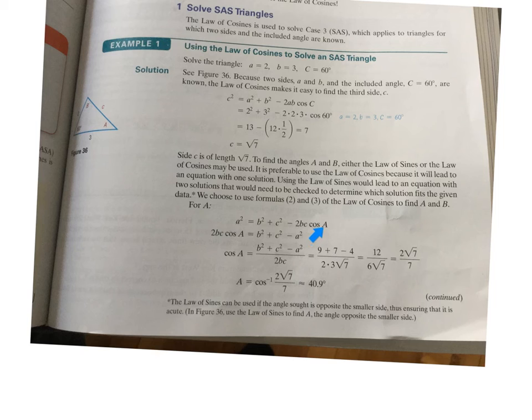Notice A, and then B and C are the pair, and they enter here symmetrically. So I can solve this equation for cosine of A because I know little b, little c, and little a. So here they've solved that equation for cosine of A. And then you take arc cosine of what you got there, and there we go.